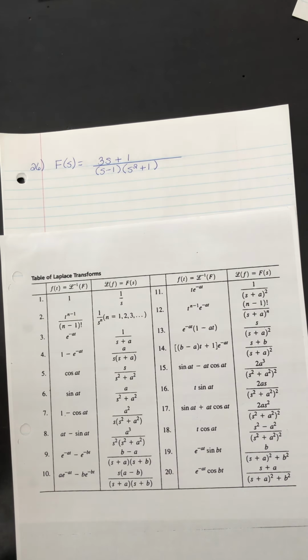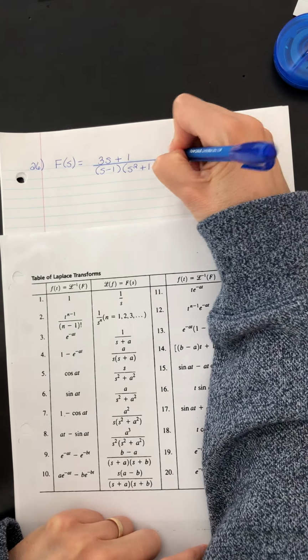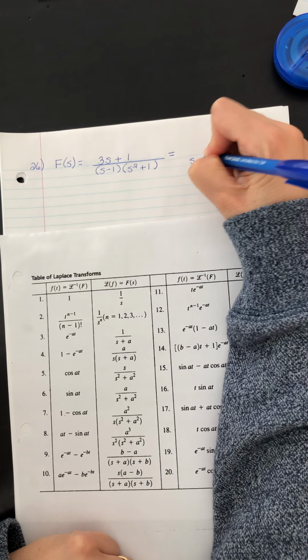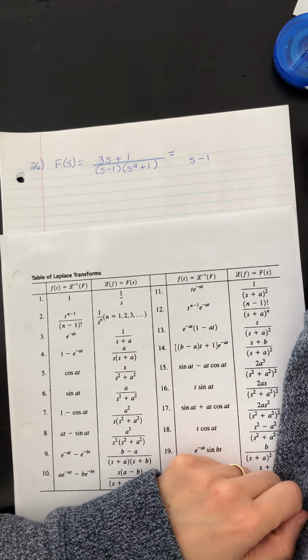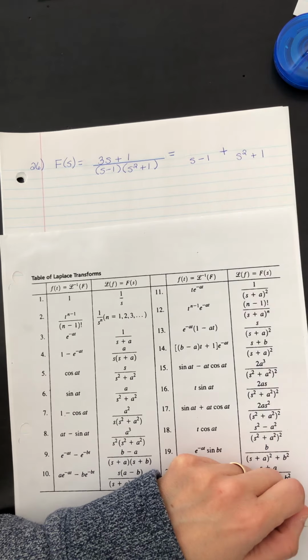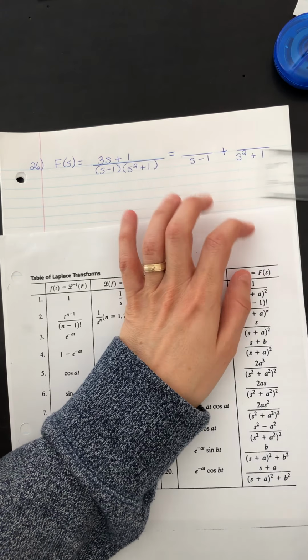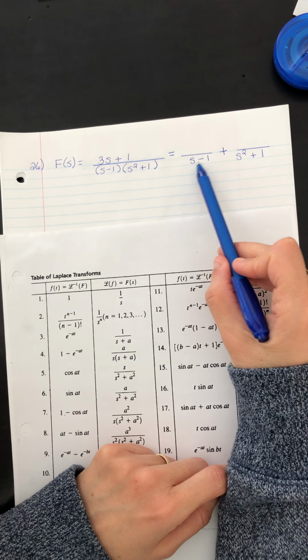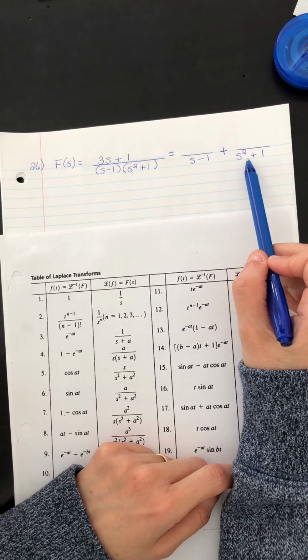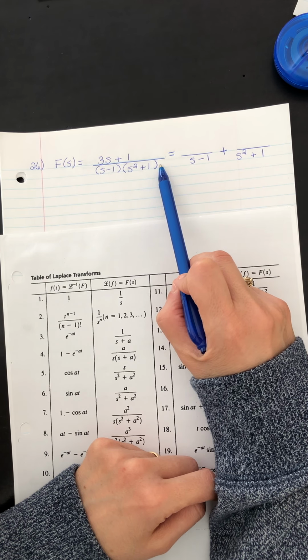Okay, so we are going to split it into the sum of two fractions like this. In one fraction, the denominator will be s minus 1, and in the other fraction, the denominator will be s squared plus 1. We're going to have the sum of the two fractions. Okay, because if you think about this, if we were going to add these two fractions together, the very first thing we would do is form a common denominator, and this would be the common denominator.